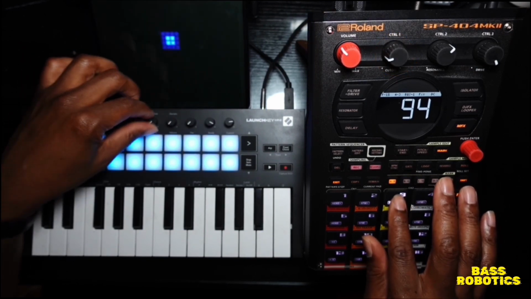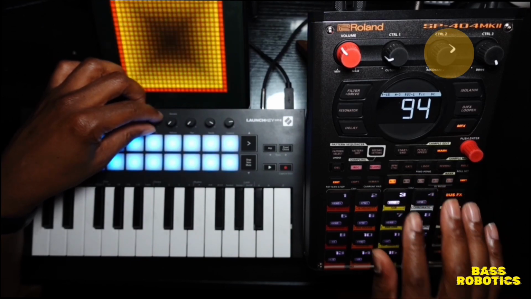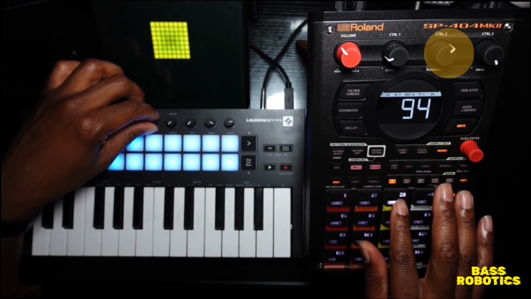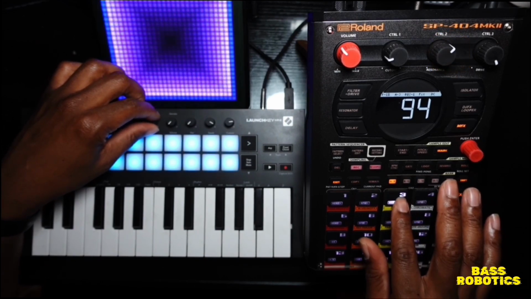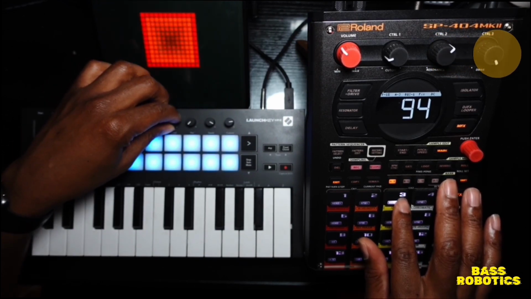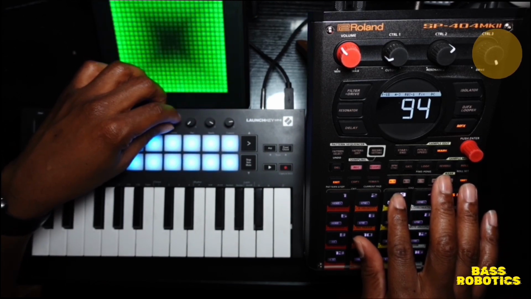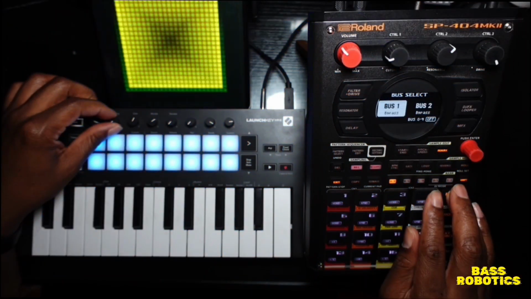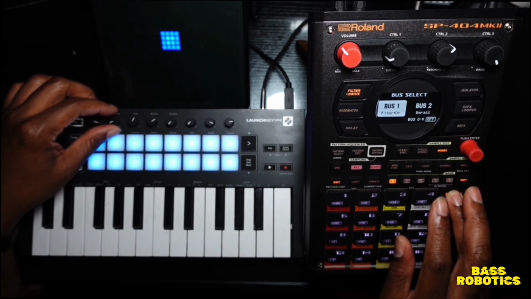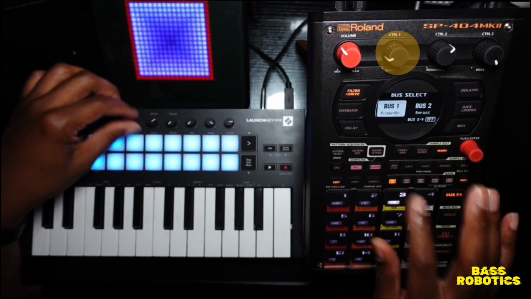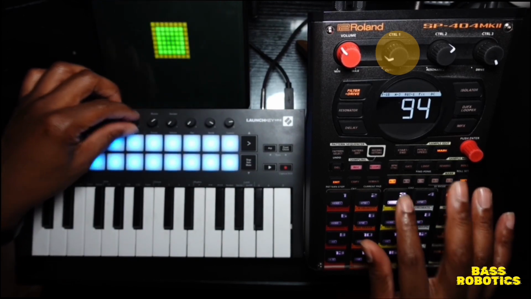Now I'm gonna go to the resonance. Now let's go to the drive. And they all seem to be working. Let's go to filter drive here. All right. So now we definitely know it's working.